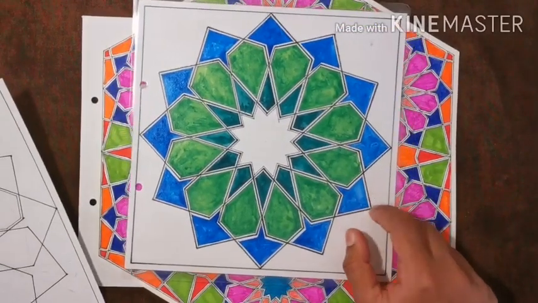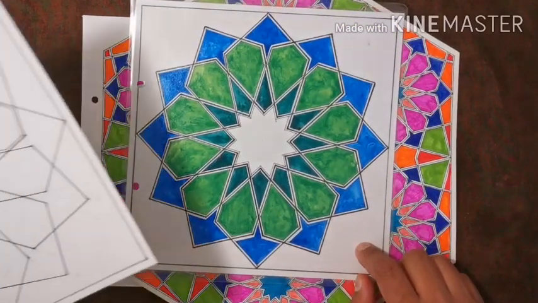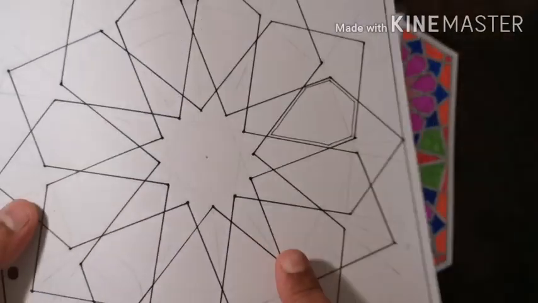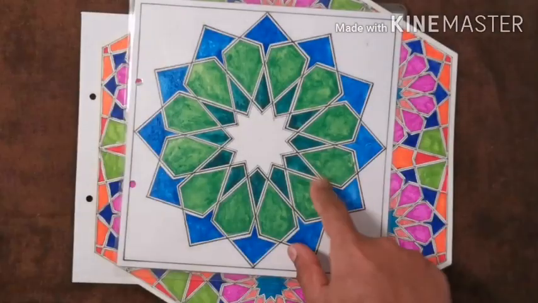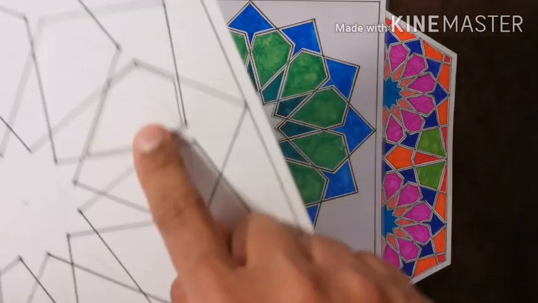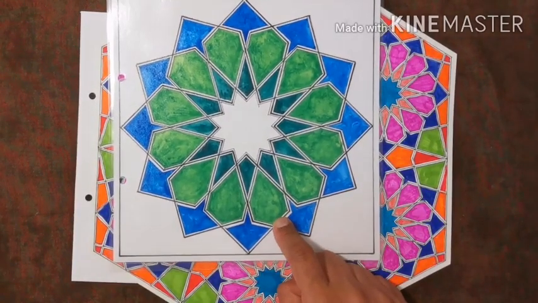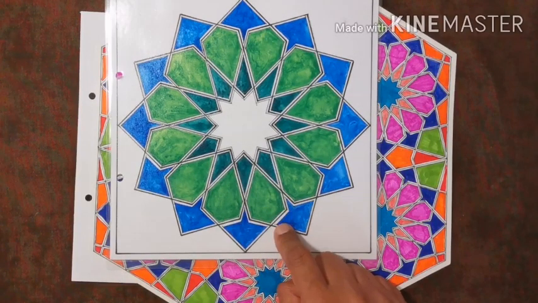You need to draw grids to make this design. As you can see lightly, the grids are there in this. We will draw the grids, we will draw the outline, and then inside this we will draw another box like this, and then we will be coloring it in this way. So we'll start doing the activity.